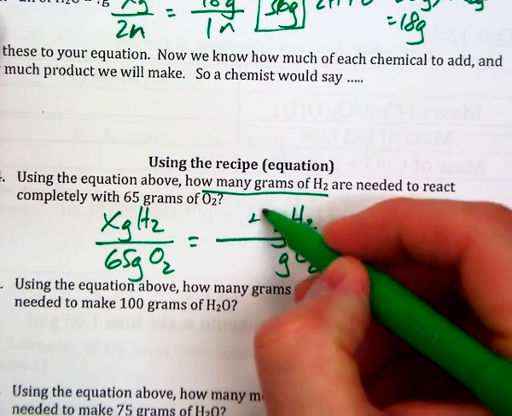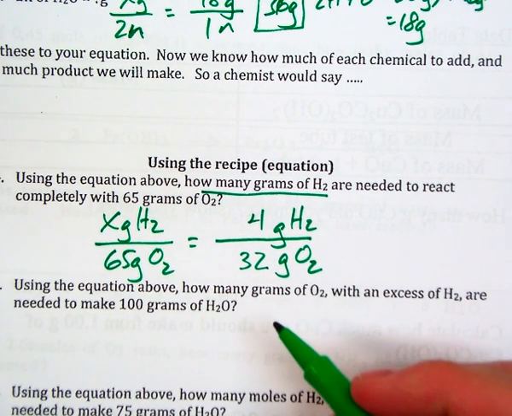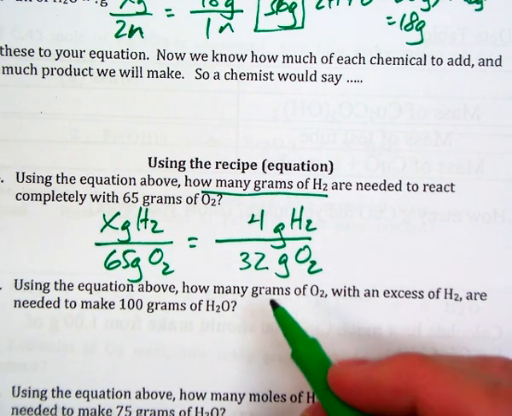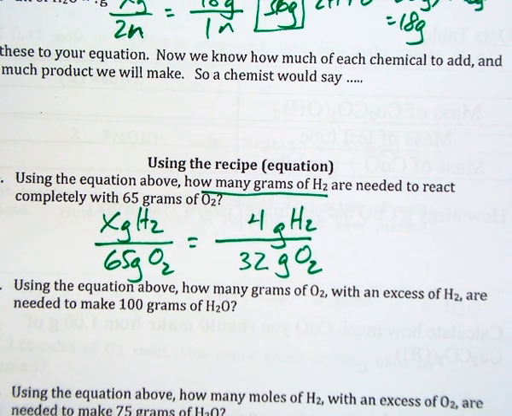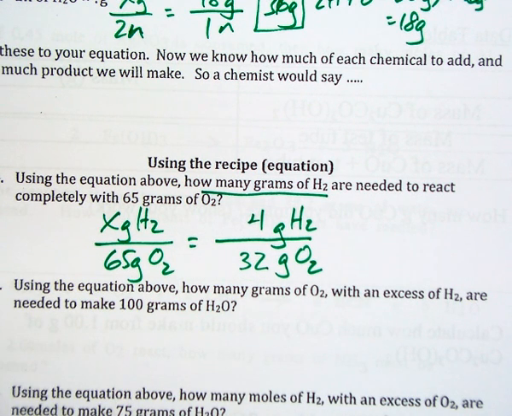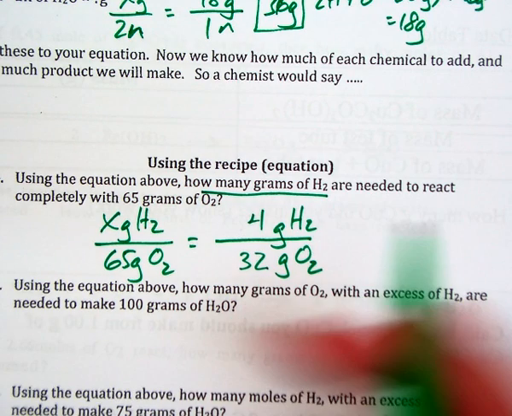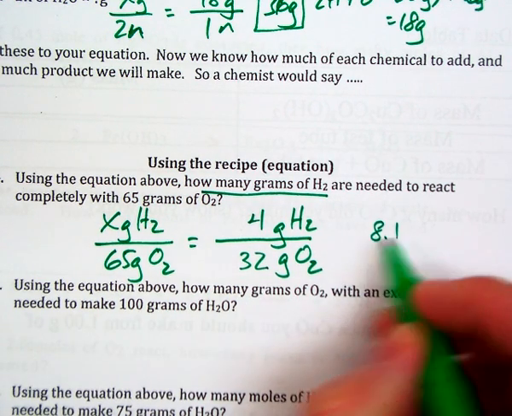So I'm going to put 4 grams here from my equation and 32 grams there. So to get my answer, I'm going to multiply 65 times 4, and then divide by 32. And I get about maybe 8.1. My units are grams of H2.